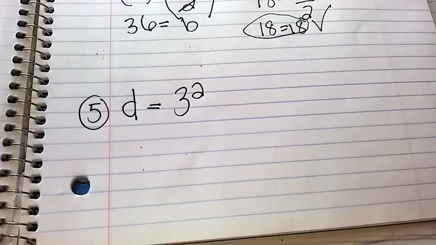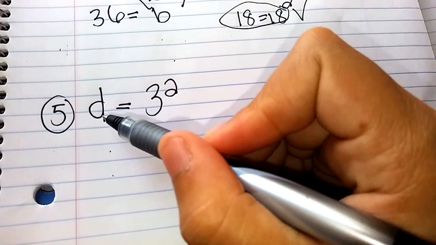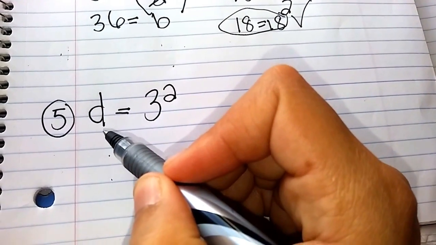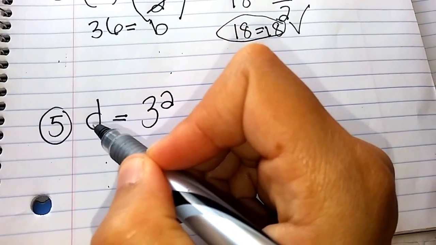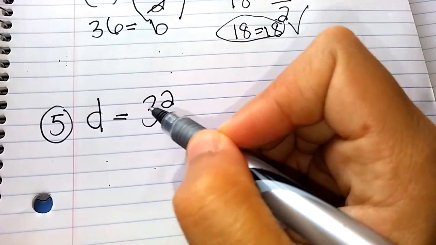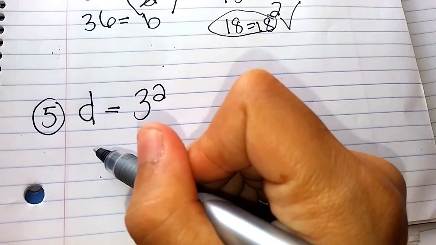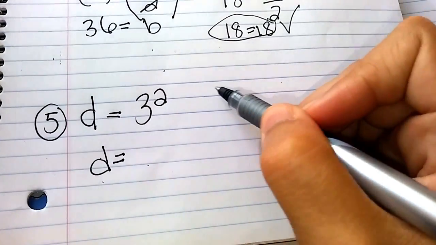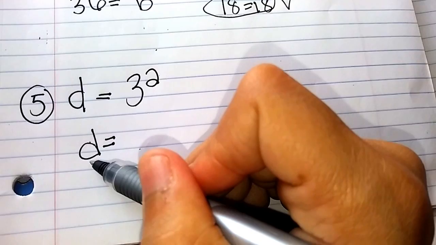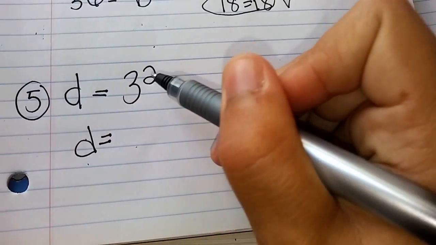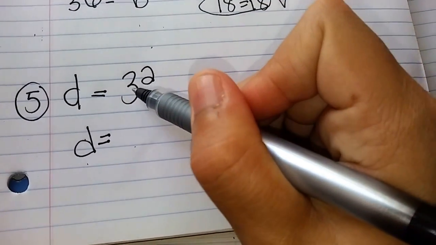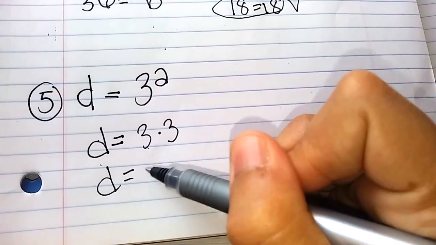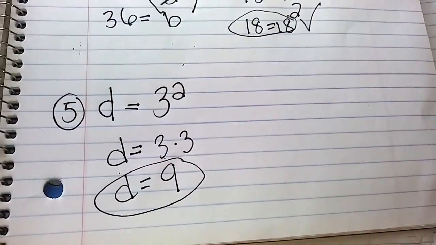These are the easiest. You might try to figure out, where am I going to move that d? I don't know what to do. You don't have to move the d because the d is already isolated, okay? So there's nothing on that side with the d. It's just literally d equals 3 squared. So what you're going to do is just go ahead and simplify that exponent, or whatever's on the other side of that equal sign. You don't have to move the d because the d is already by itself. So 3 squared is not 3 times 2, it is 3 times 3, so d equals 9. And that is your answer.